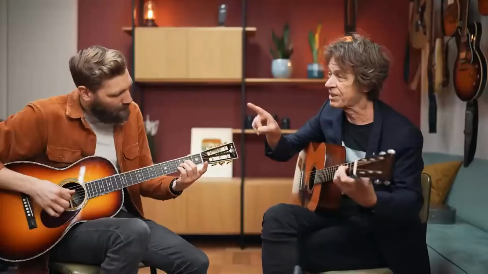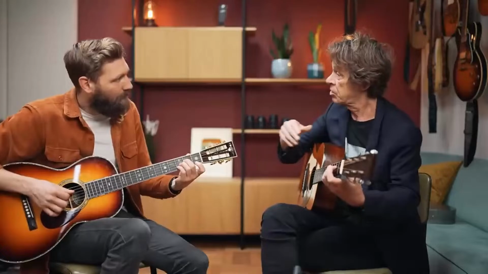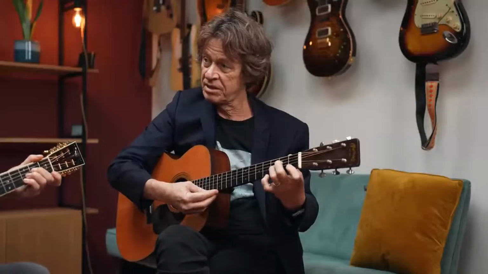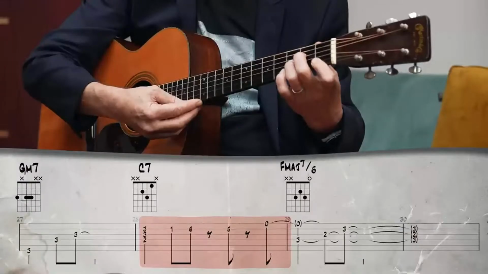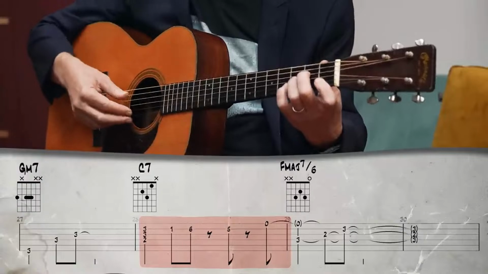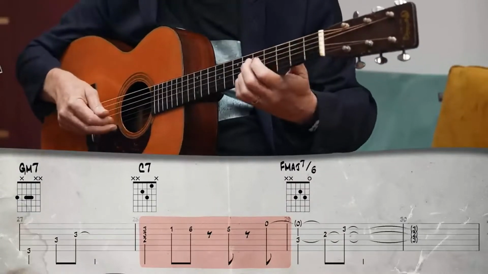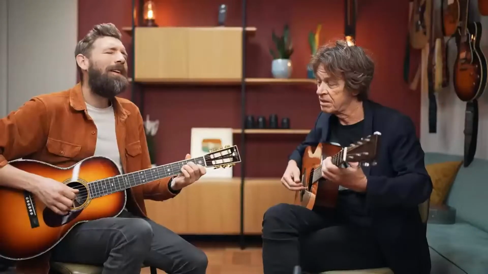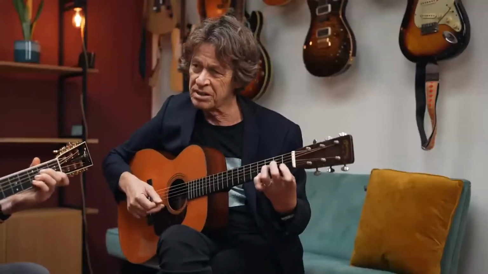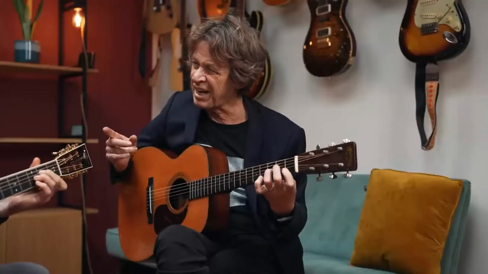Okay, so here we have to give something up again. We're not playing a root note. We're not playing the C. We're just going straight to the D, C, and then F. Oh yeah, actually, you know what? It's a bit clashy.